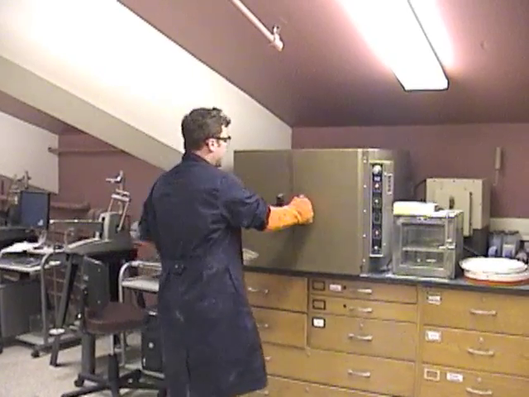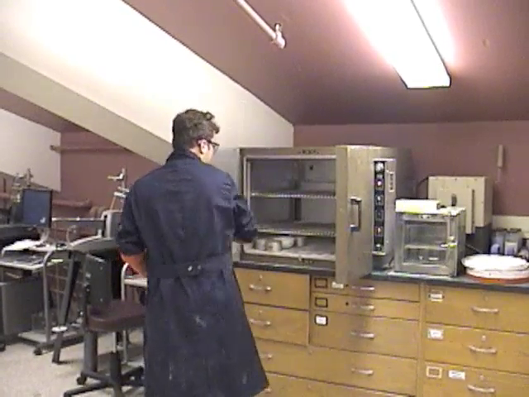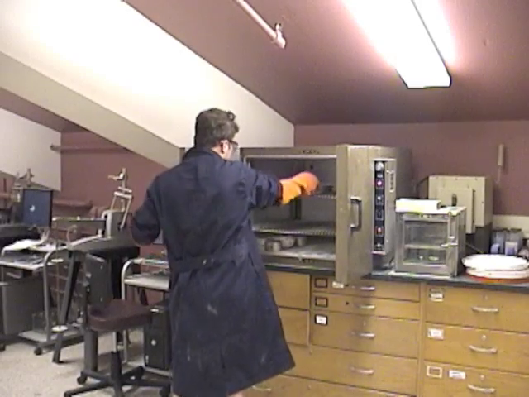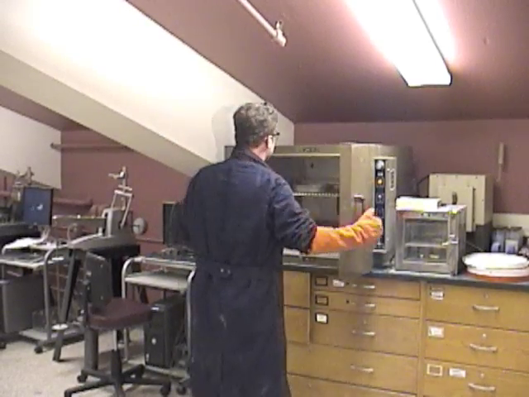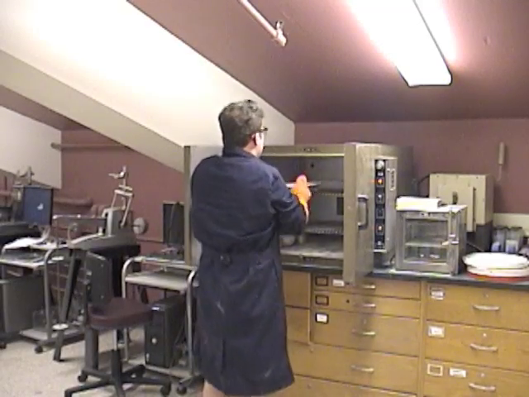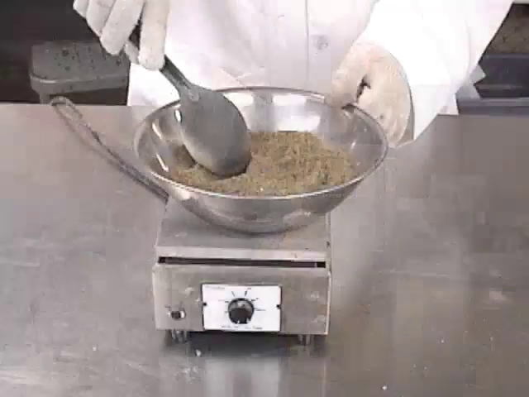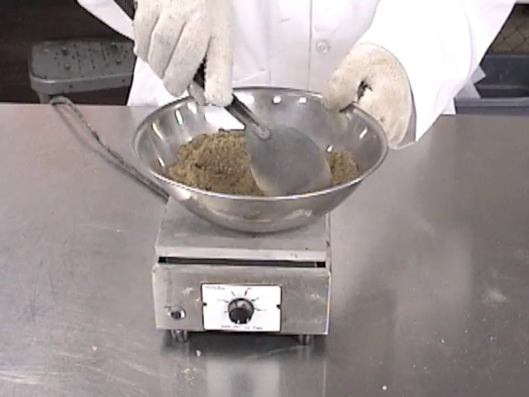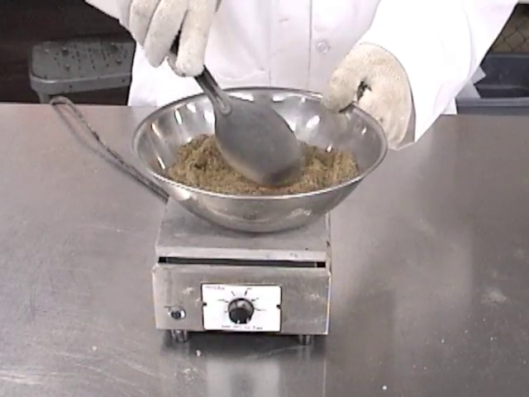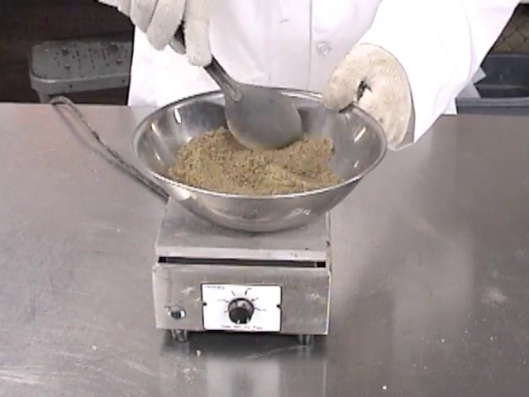We now want to dry our sample by heat. Avoid overheating, scorching, or any other alteration of the aggregate particles during the drying process. If a hot plate is used, stir the sample uniformly, ensuring that no sample is lost during the stirring process.